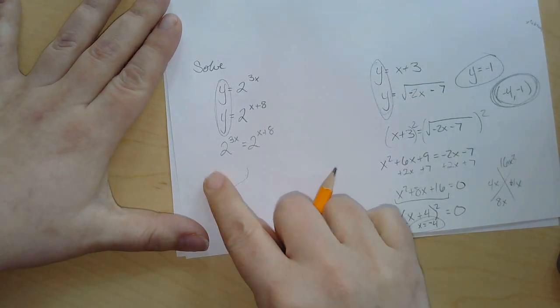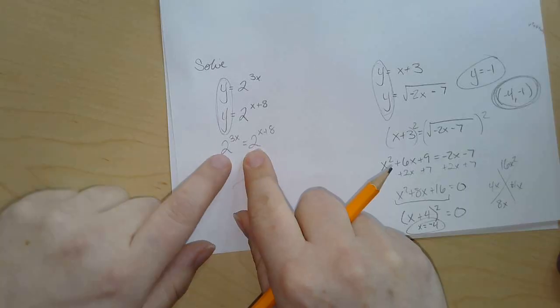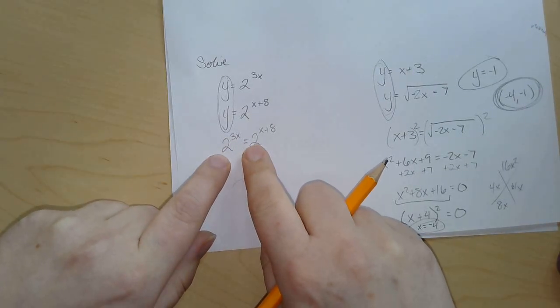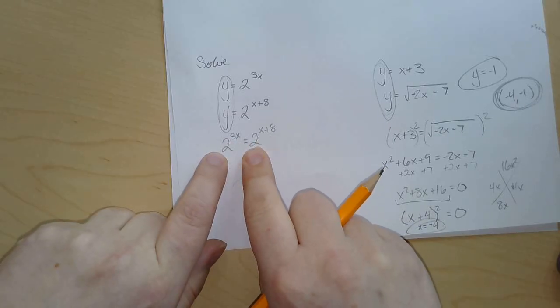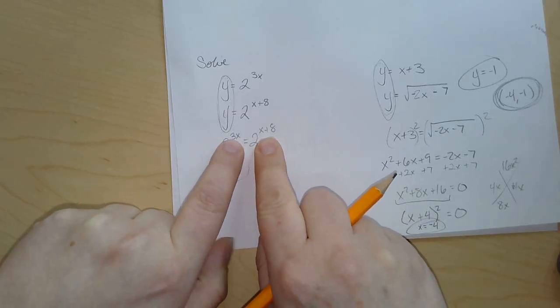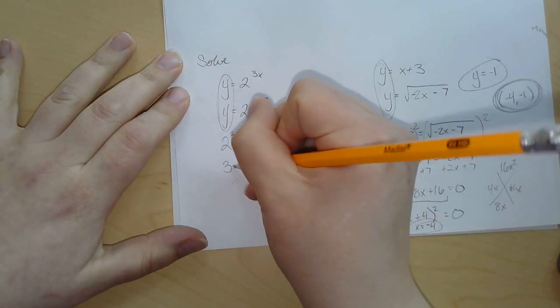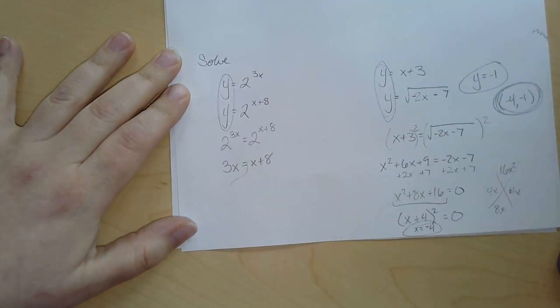And then I notice they both have the same base. This is a very convenient thing here. If they happen to have the same base, or you're able to get them to a point where they have the same base, what this is telling me is that these two exponents have to be the same. So if the bases are the same, which they are, they're both 2's, I can actually just ignore them and focus on these exponents. Because in order for this to work, it has to be true that 3x equals x plus 8.